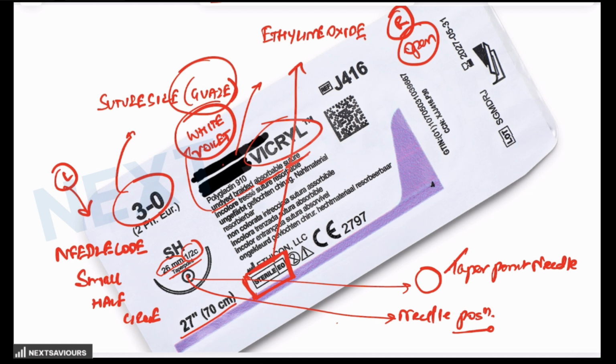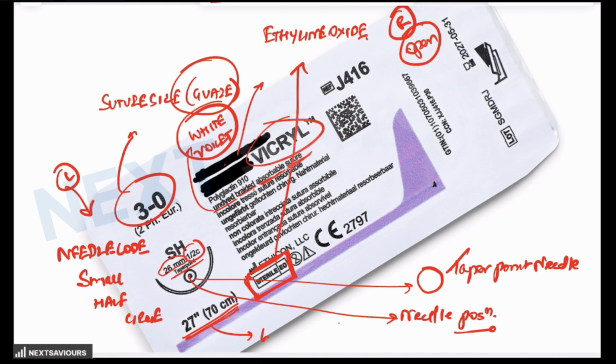This 70 centimeters is the length of the suture thread inside, and the rest of the information is just related to its brand name, the product code, the batch number, the confirmatory markings, the expiry date, and the instructions, which obviously are not going to be asked from you. So these are the information that you should know about what it is exactly indicative of.